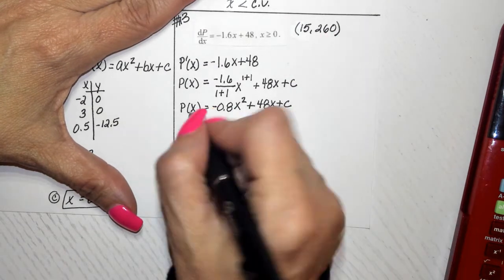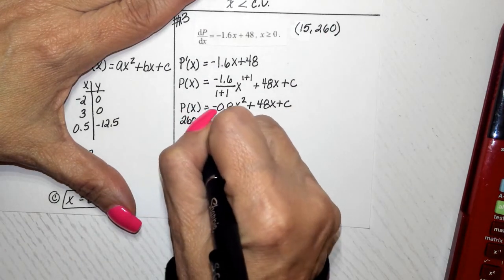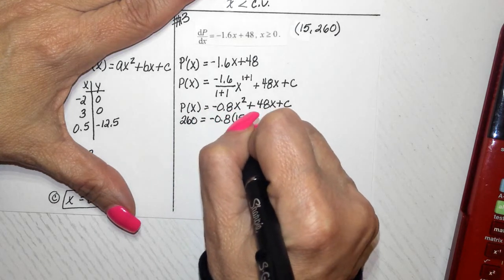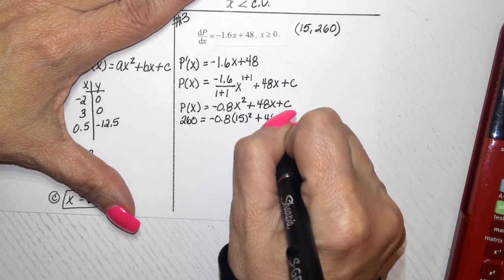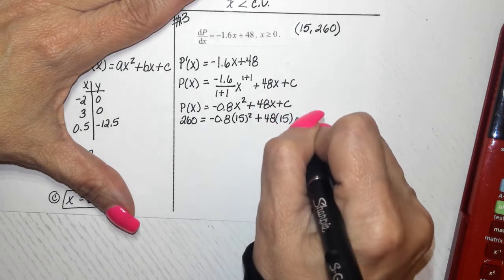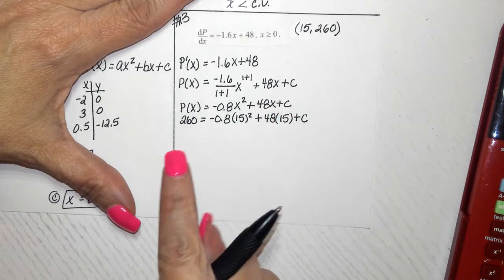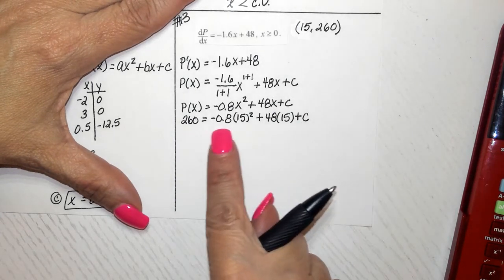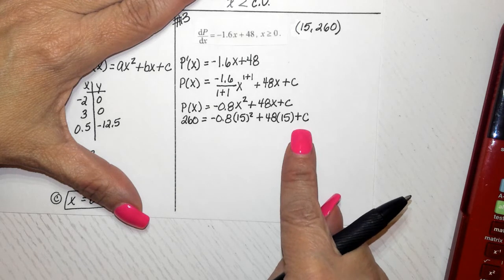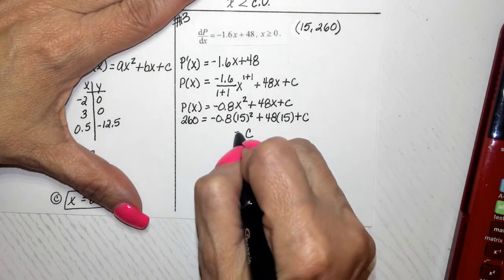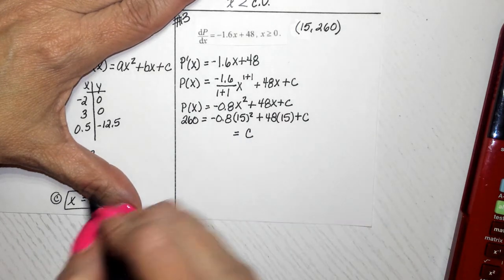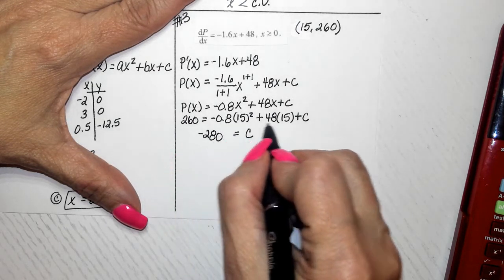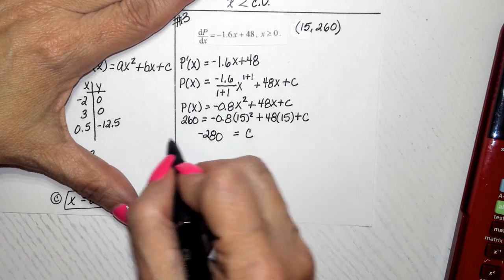This was the profit, $260,000, equals negative 0.8 times 15 squared plus 48 times 15, plus C. So we are going to have to solve that for C. I'm going to do all of that in my calculator in one fell swoop, and that gives me C equals negative 280. That's just algebra right there.